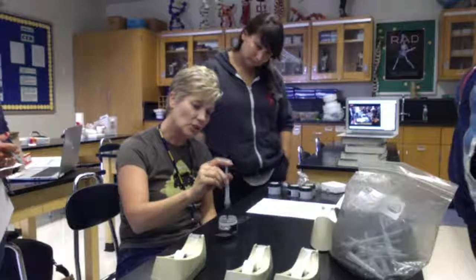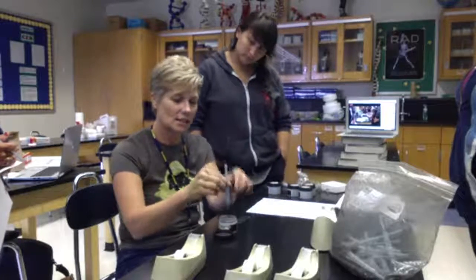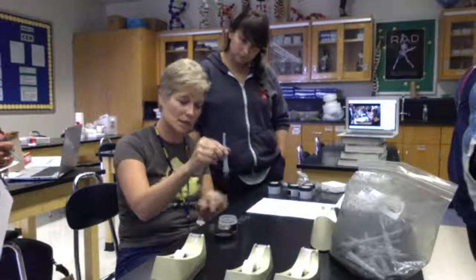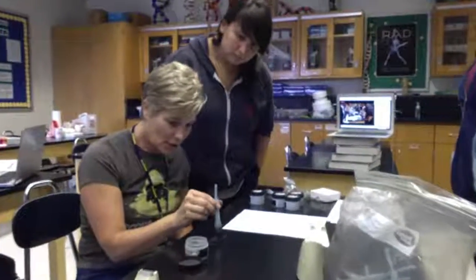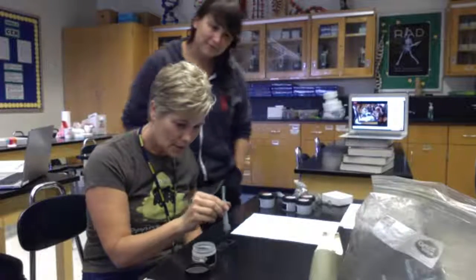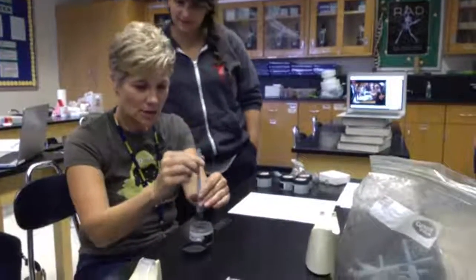It needs to look like a little brush, and this does take some practice because it needs to be a little brush. You're going to dust it across like that, and then you're going to let it go.